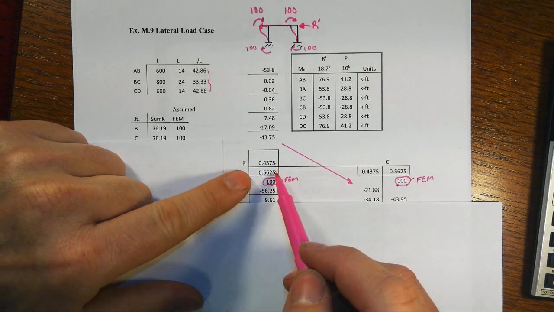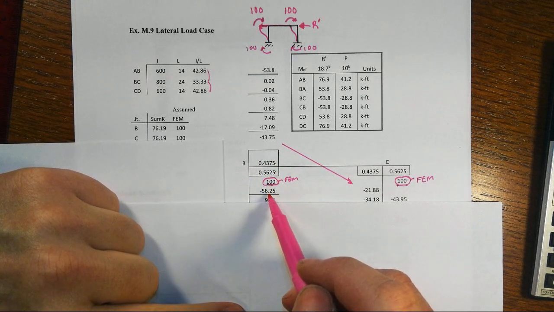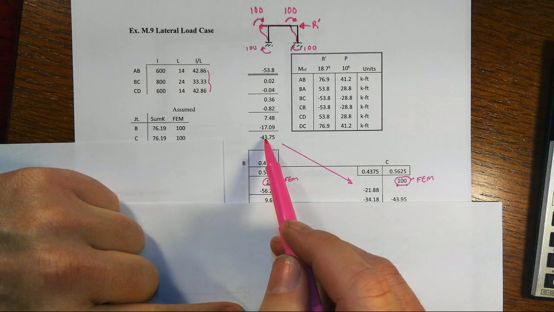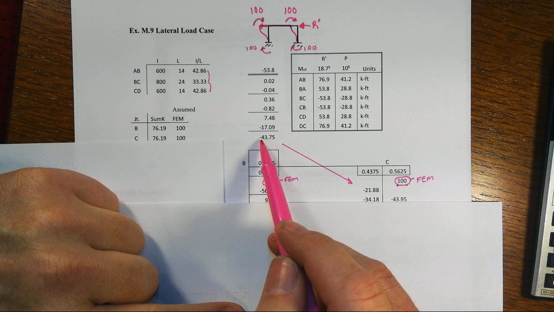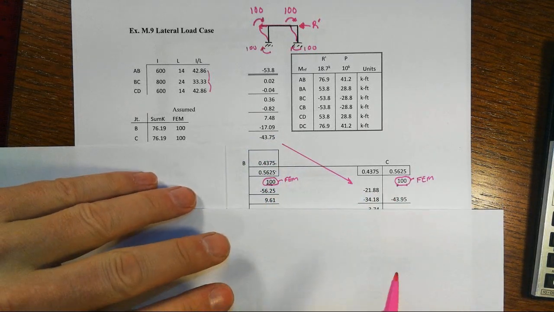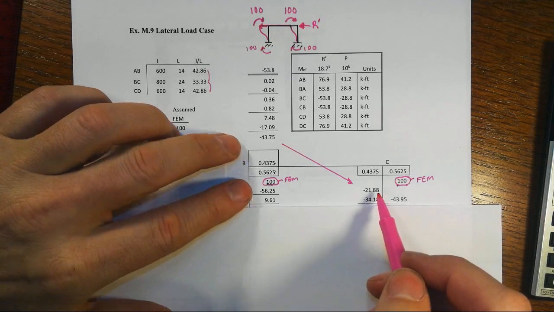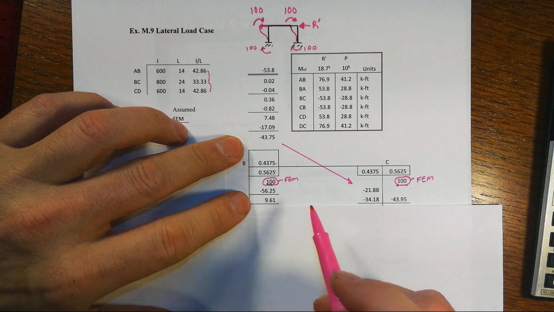And according to the relative stiffness, or the distribution factors here, 56% comes over to the top of the column and 43 and change goes to the end of the beam. That negative 43.75 gets carried over to the far end because that far end is locked down, and you end up with that minus 21.88. Put the horizontal line, we've equilibrated B.